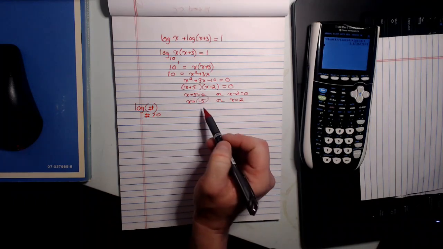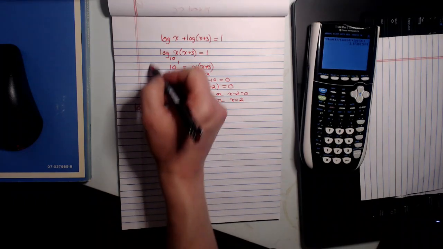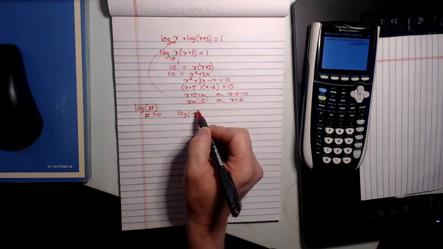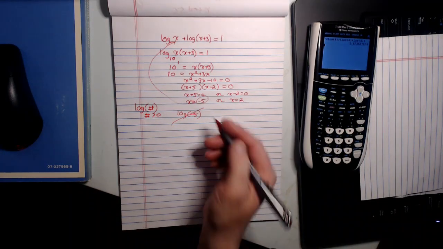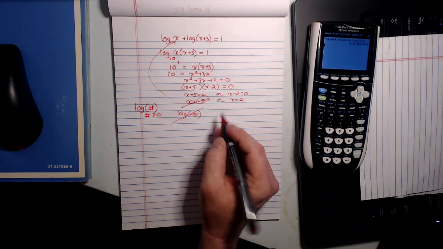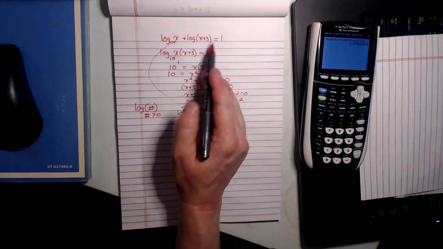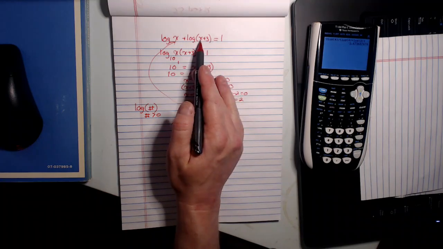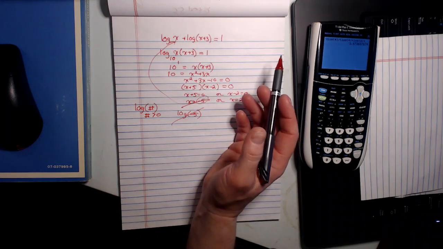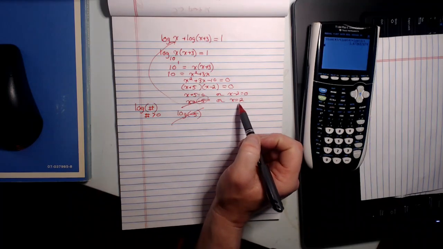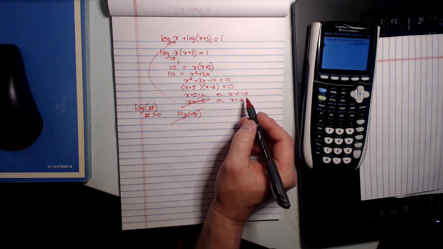Here we've got minus 5. And if I put that back into this equation, I'm going to do log of minus 5. And that's a big no-no. So that one's definitely not going to work. But if I put 2 in here, that's going to be positive. 2 plus 3 is positive. So that's going to work. You don't have to do the whole equation out. Just make sure you're not taking the log of a negative number.